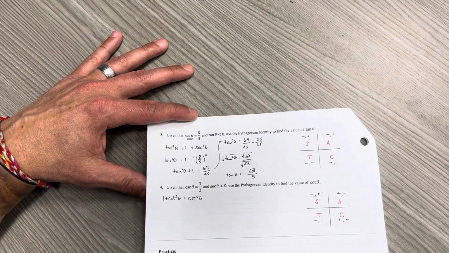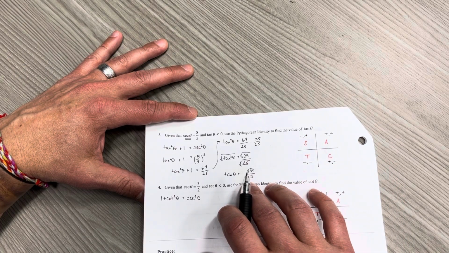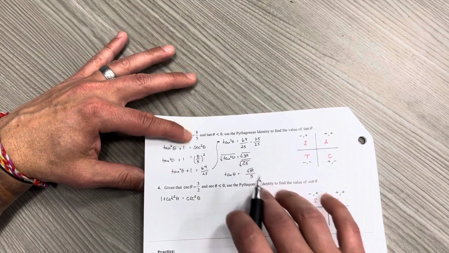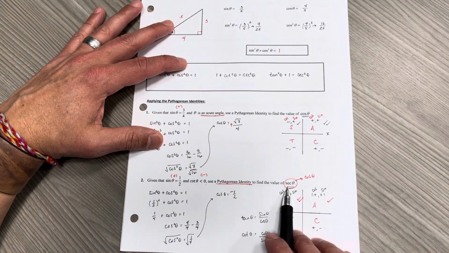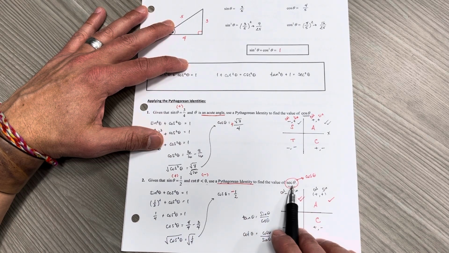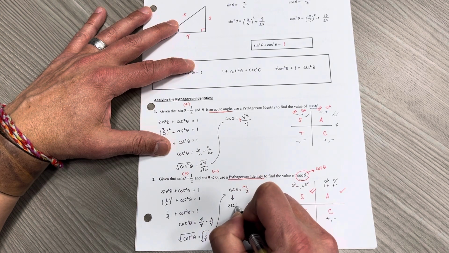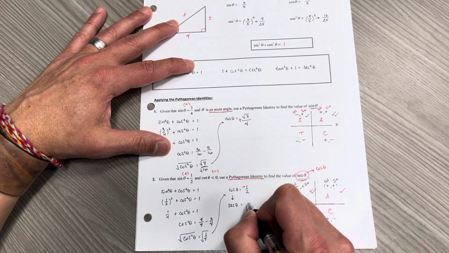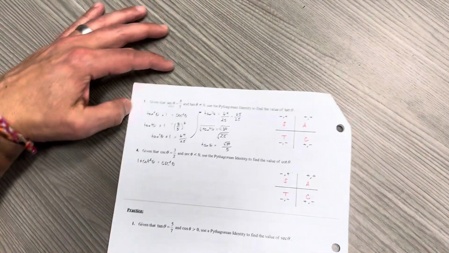And then from here, we have to figure out if tangent theta is positive or negative. And you know what? I think I forgot something. Let me go back one here. What do you notice? I forgot this says find the value of secant, and this is cosine. So to get secant theta, we have to reciprocate this. So we're going to get the answer is negative 2. I forgot that part. All right, so let's go back to this guy right here.